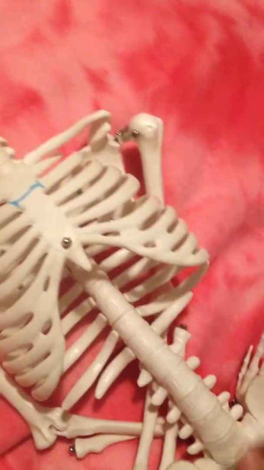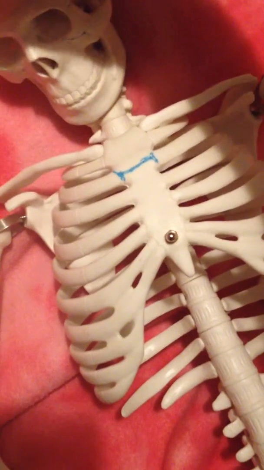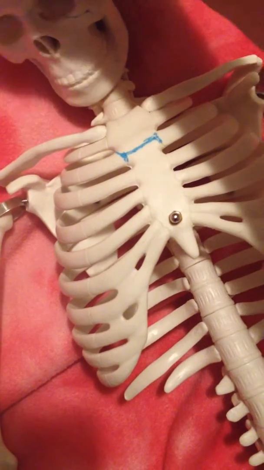Now we're going to flip the skeleton over and look at the front part of the skeleton. So we're going to look at the pectoral girdle here. Okay, so we're going to start with the sternum.